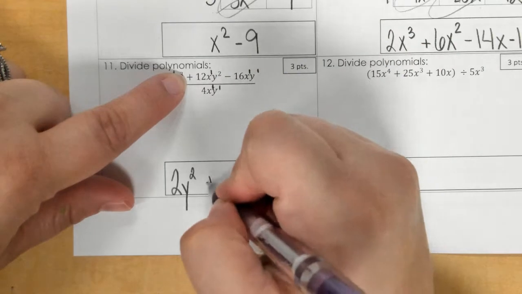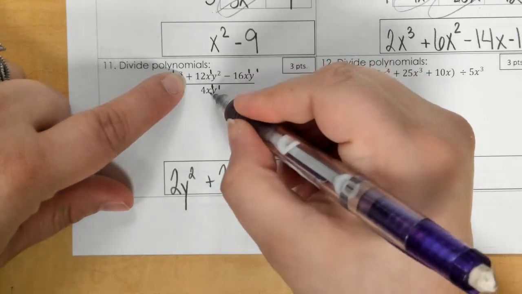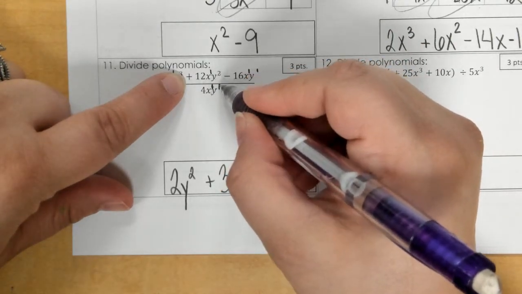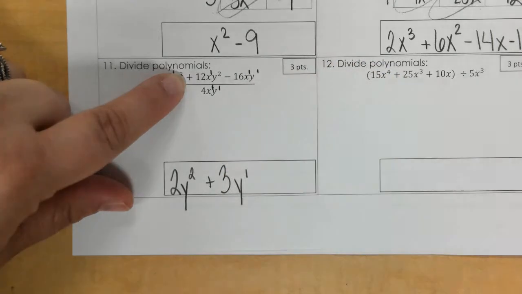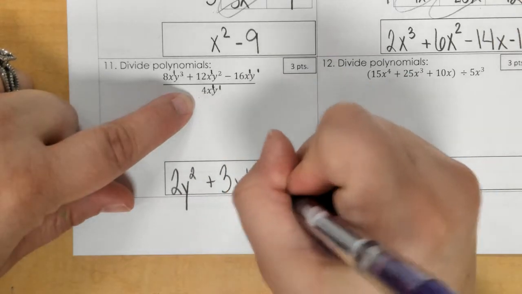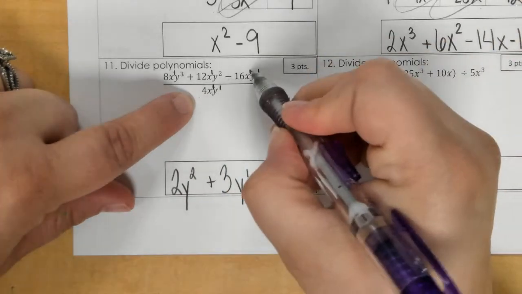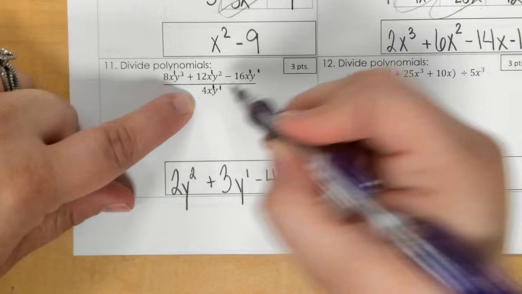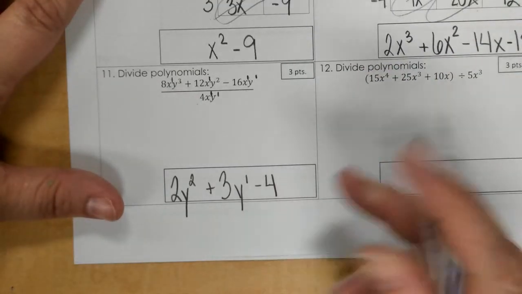12 divided by 4 is 3. X's cancel out, and then the 2 minus 1 is y to the first, or just y. Negative 16 divided by 4 is negative 4. 1 minus 1, 0. 1 minus 1 again is 0, so this is it. This is your final answer.